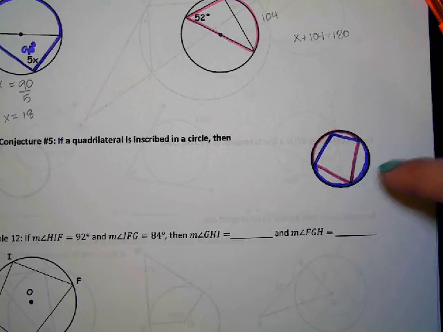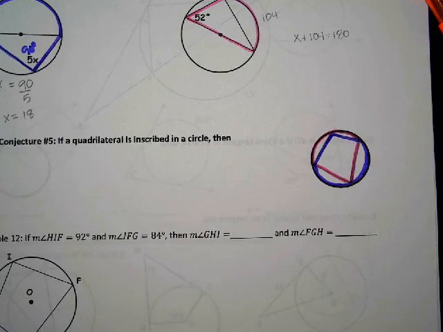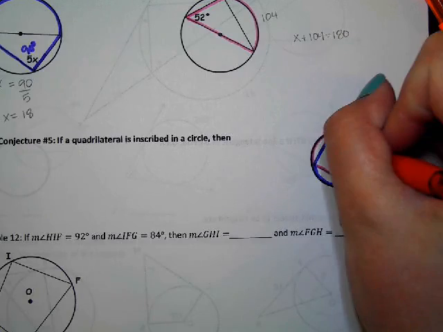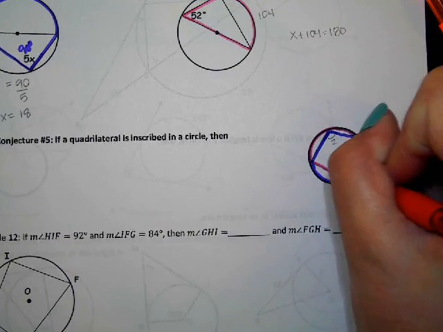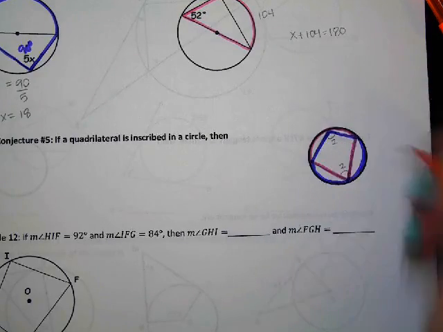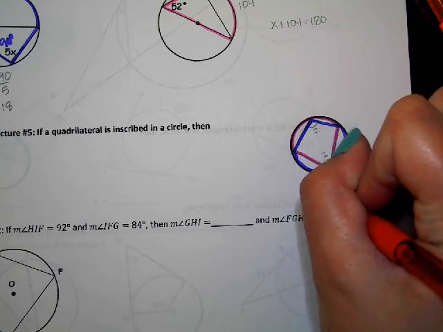Does that make sense? Okay, so I'm going to call this angle 1 and this angle 2, and say the measure of angle 1 plus the measure of angle 2 equals 180.